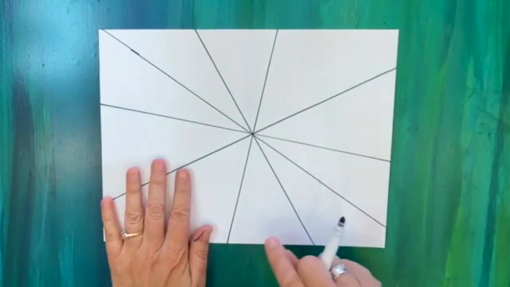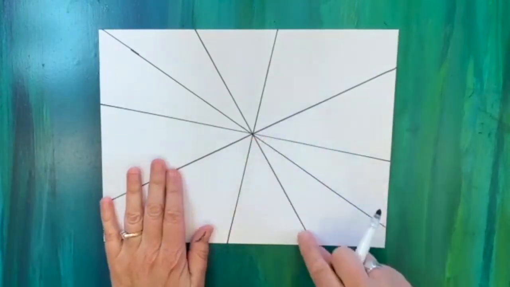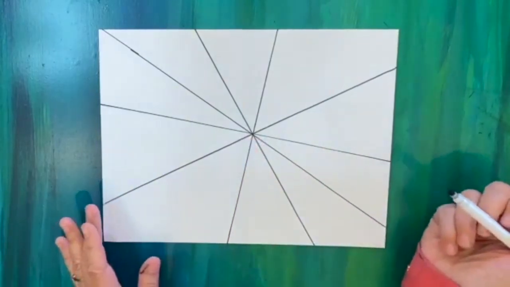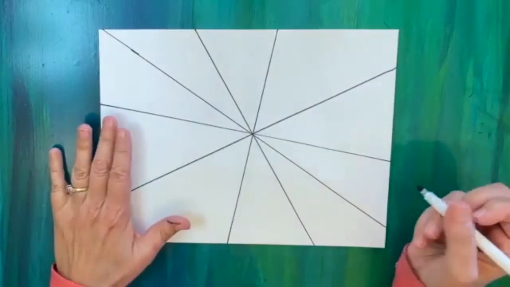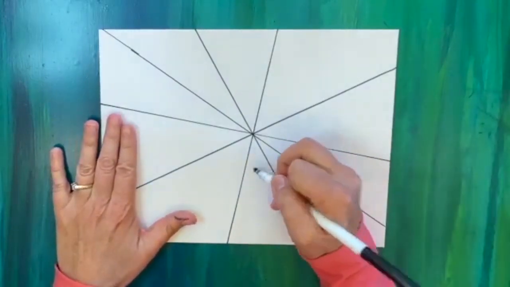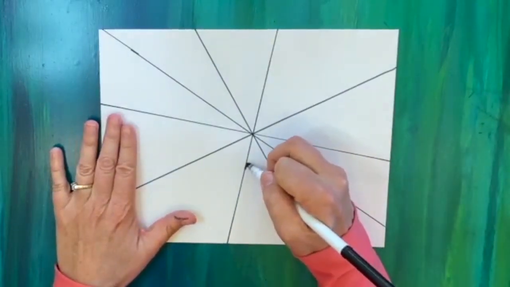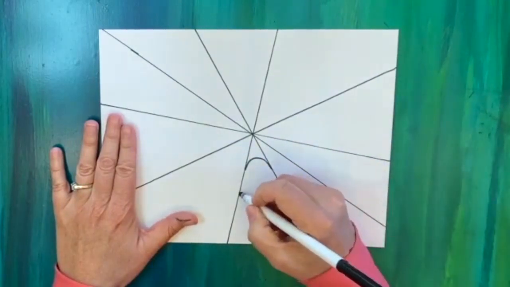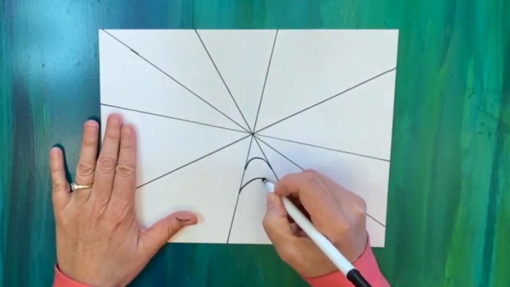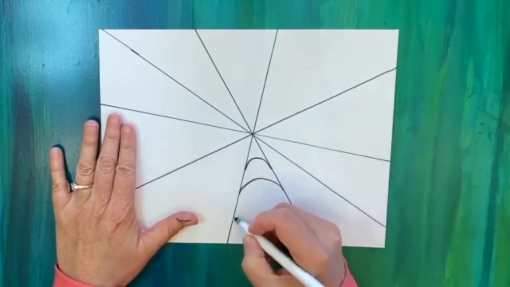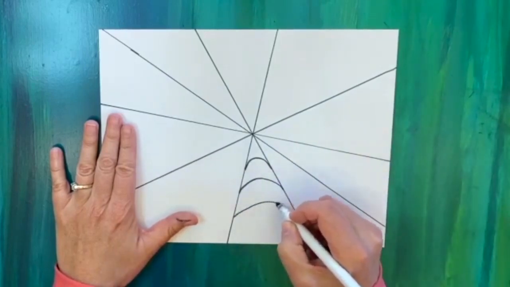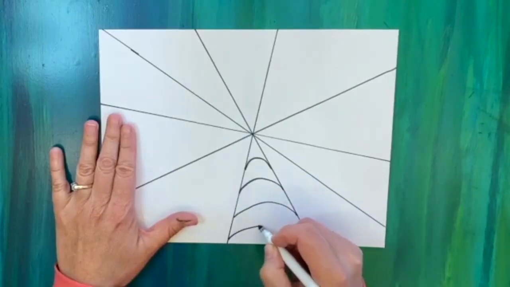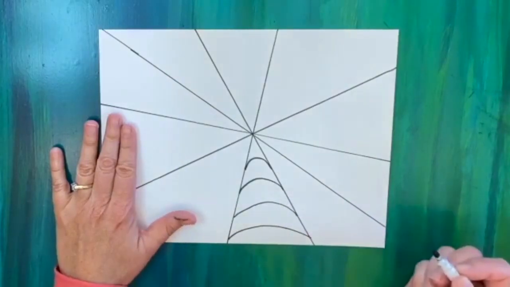Now we're going to pick a wedge, and by a wedge, I mean one of these triangles, and we're going to put curved lines. The first one I'm going to do, it doesn't matter which one, but I'm going to pick this one, and I'll think about drawing like a rainbow or a frowny face. If it's a little off center and you come over here, it's fine. If it's more like a letter J than a letter C, that's perfectly fine.